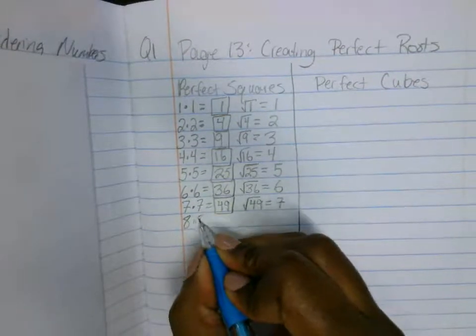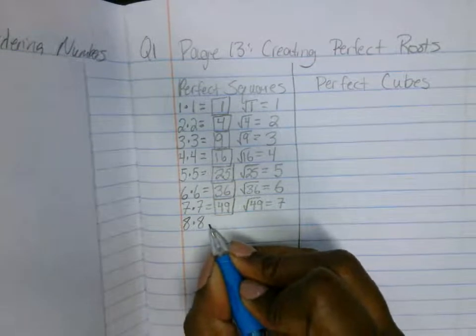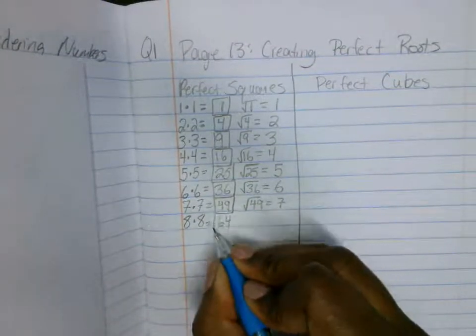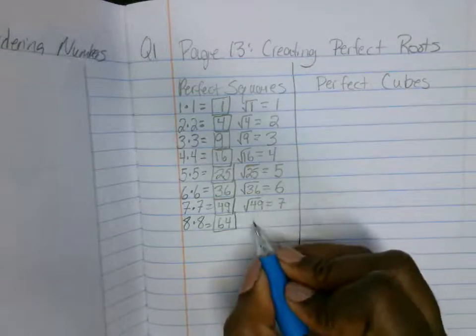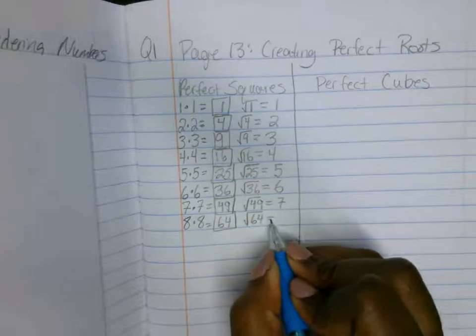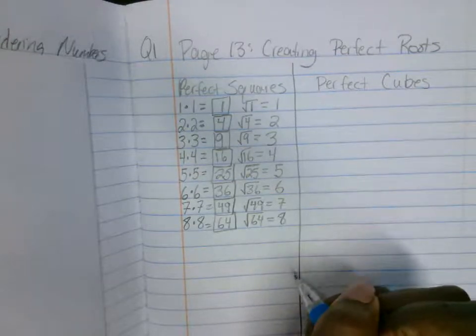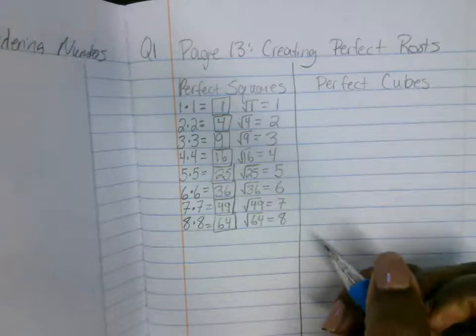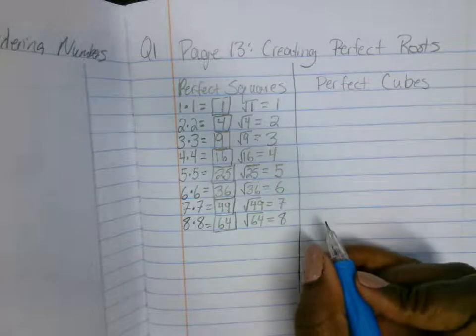8 times 8. 64. Thank you, Miss Peoples. 64 is a perfect square. What's the square root of 64? 8. Why? Very good, because 8 times itself is 64.